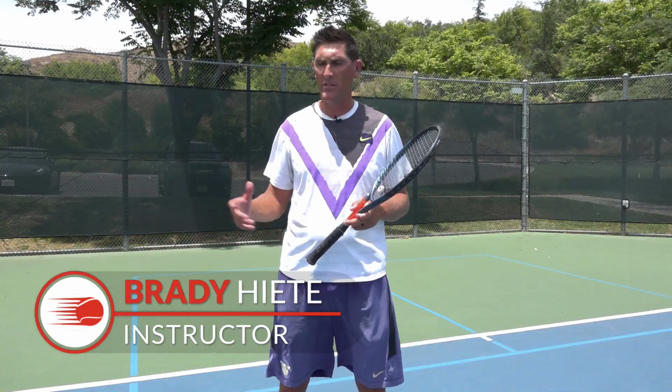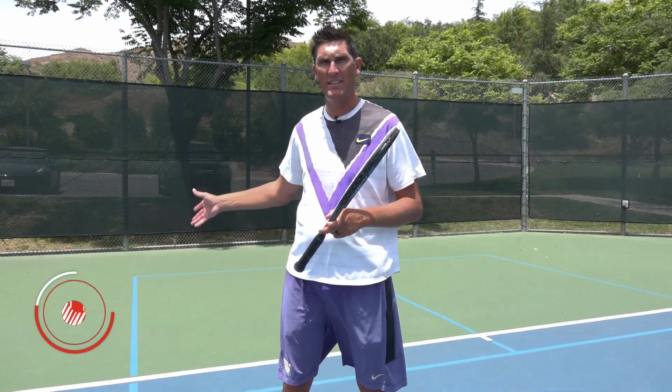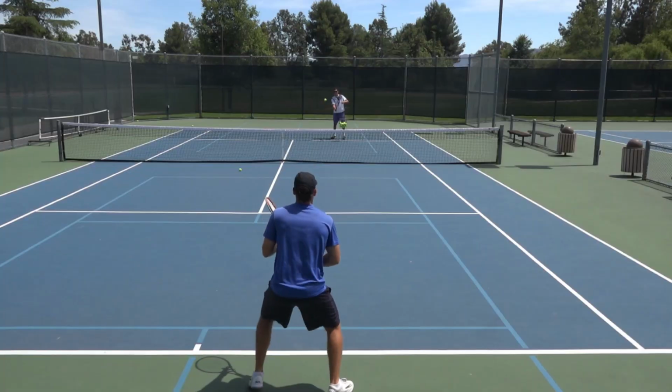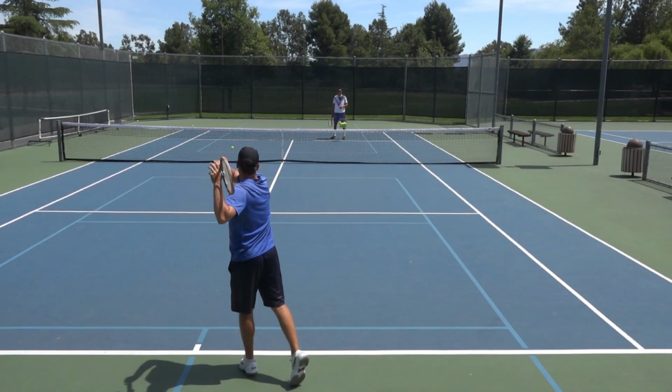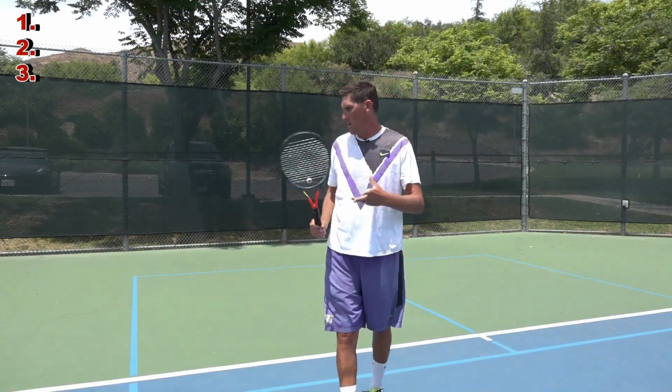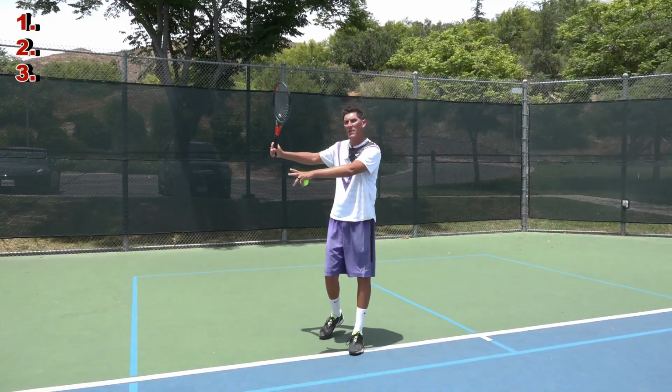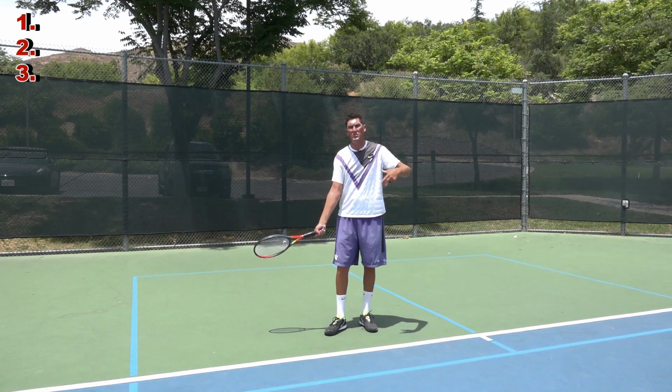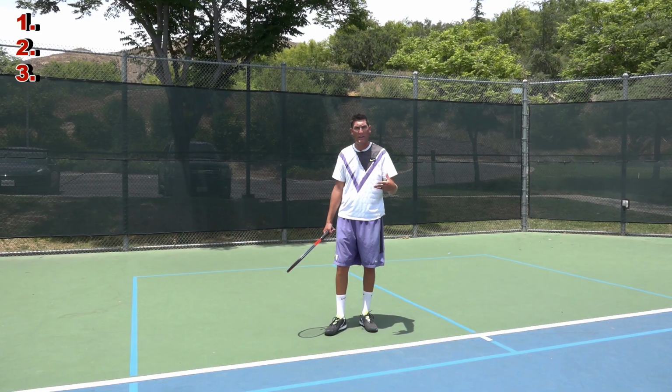So we're looking at some common misses this week at DTL. Today specifically, we're going to look at the forehand side and that miss that goes in the net all too often. Three big reasons for that. The first would be the amount of drop that occurs in your stroke before swinging to the ball.